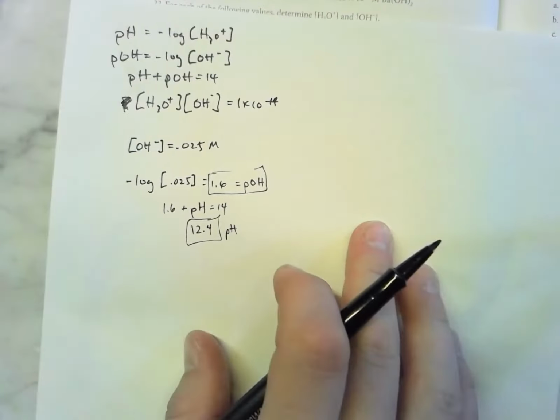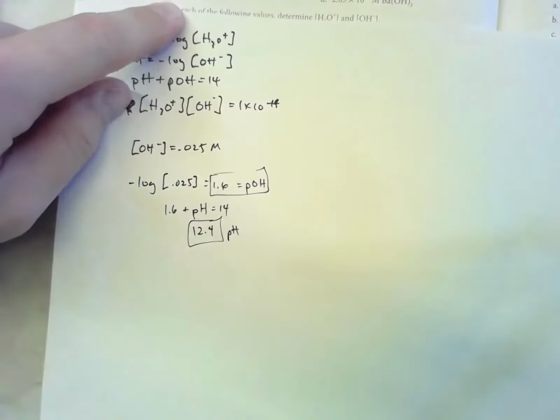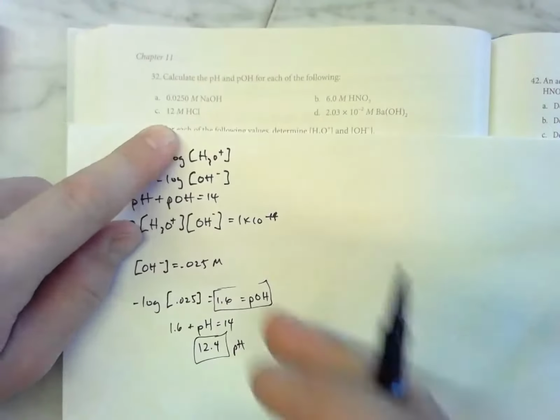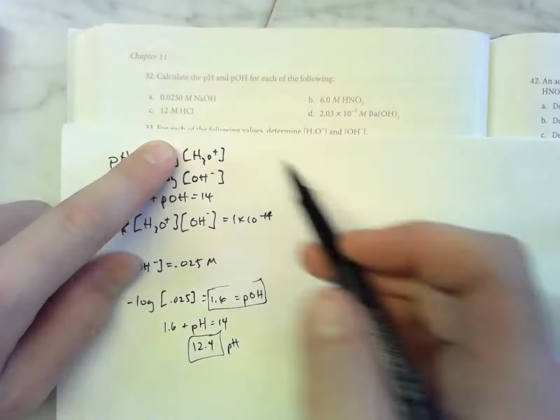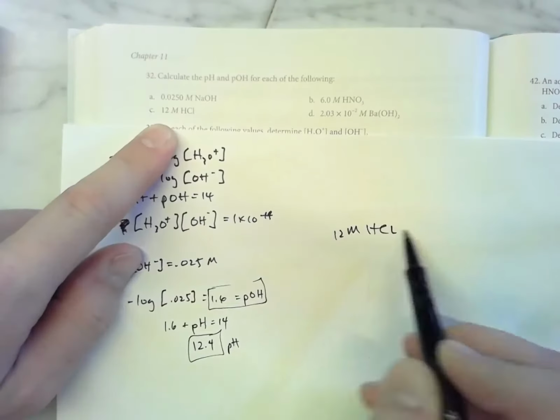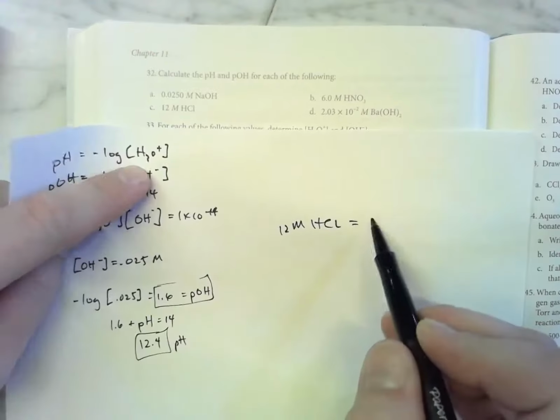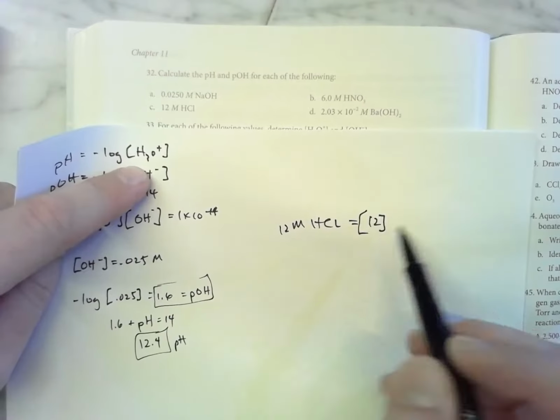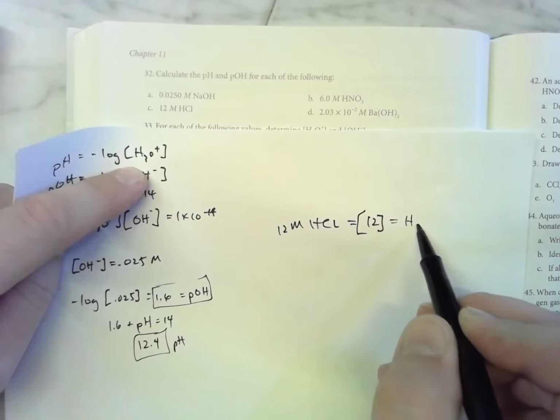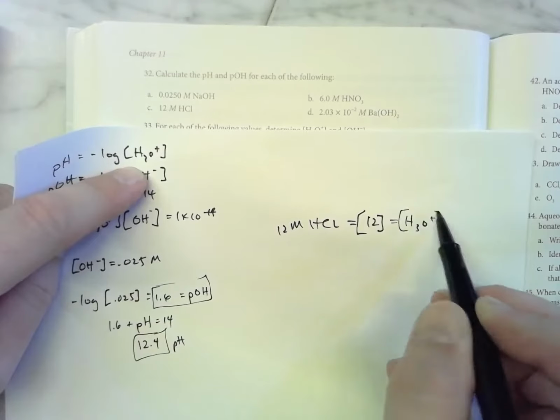All right. 12 molar HCl. What's that going to mean? It's going to mean that 12 molar HCl equals 12 of H3O plus. Okay?